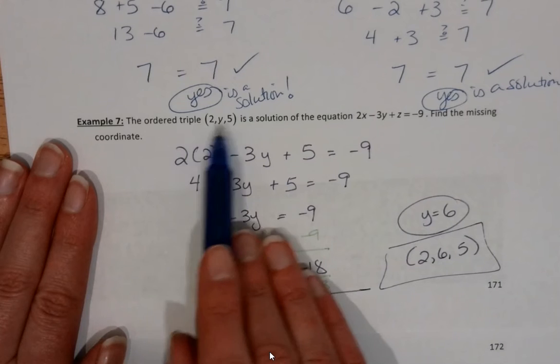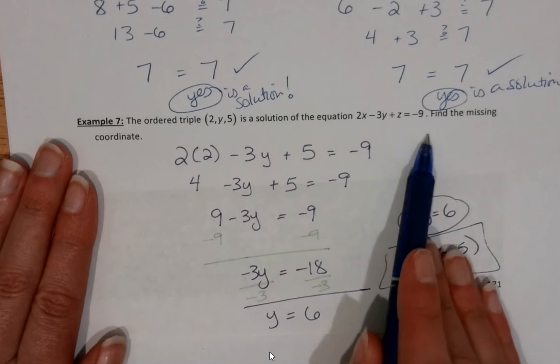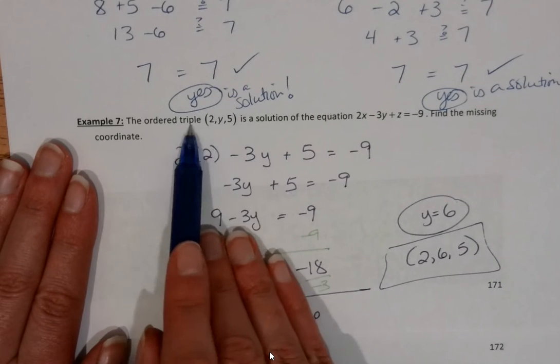So if I know 2 of the values, any 2, I can solve for the third one by plugging it into the equation. So the trick's going to become finding out the first and second values so that I can find the third.